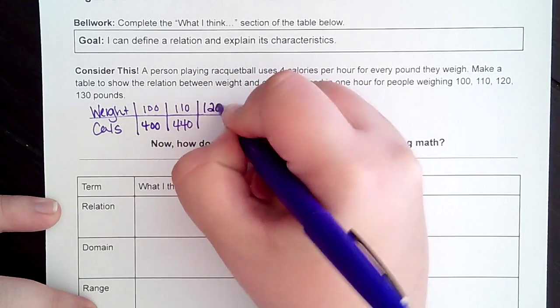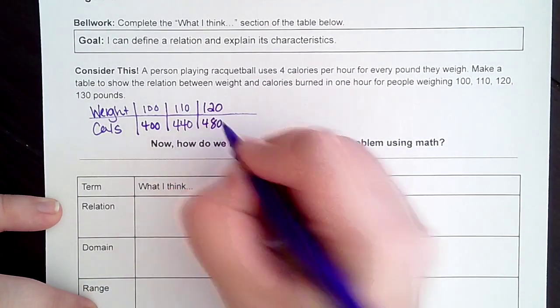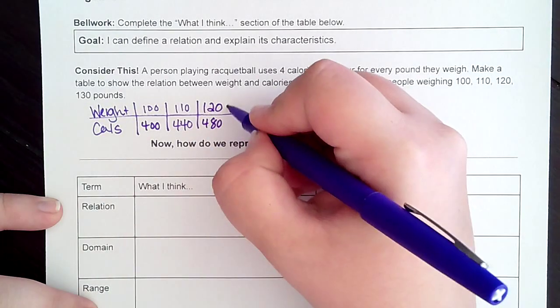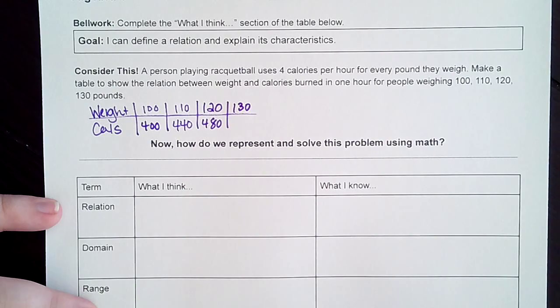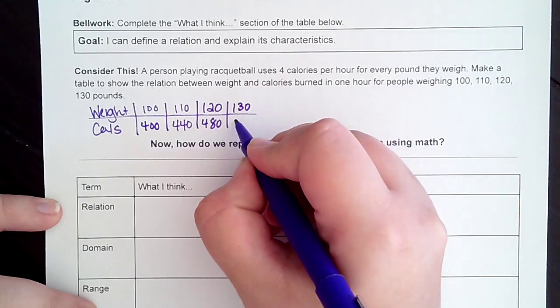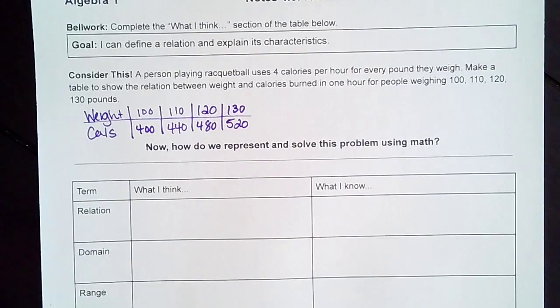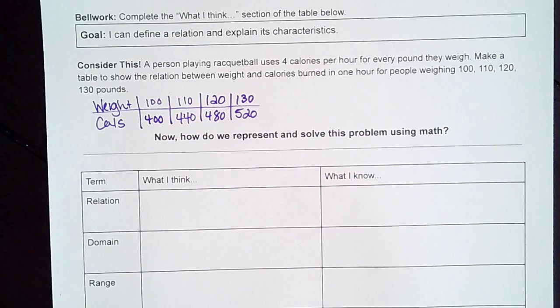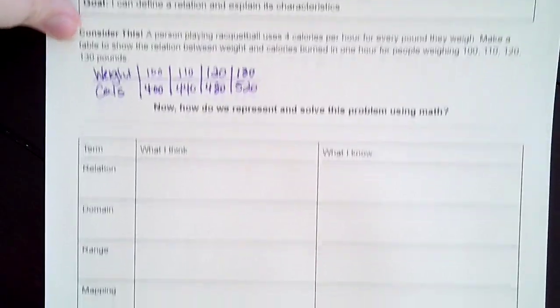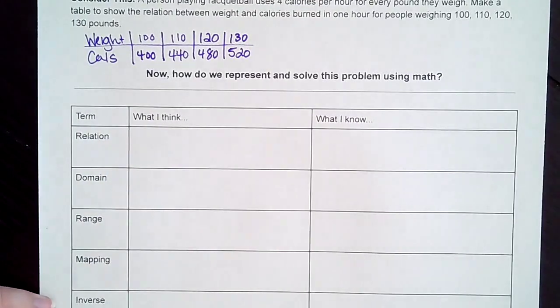Alright, if you've given it a shot, we're going to go up to 120 next. When we multiply that by 4, we get 480 calories. And then finally, at 130 pounds, 130 times 4 is going to be 520 calories. Now, what we've just created is a relation. So using this idea in this real world example, let's talk about math.